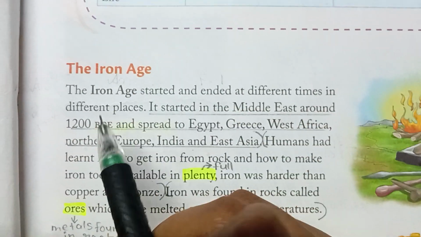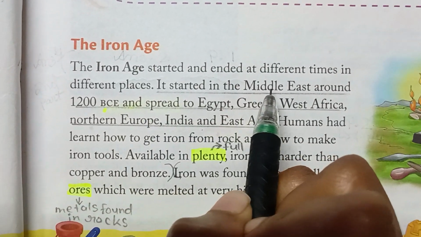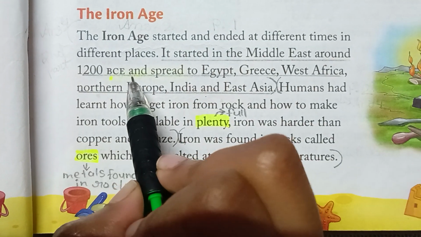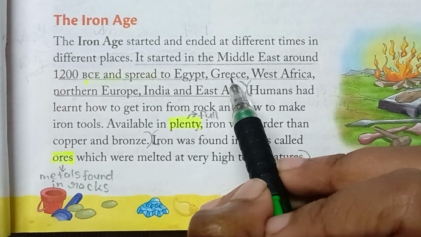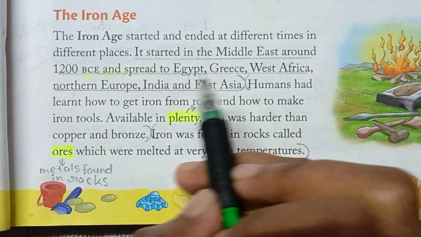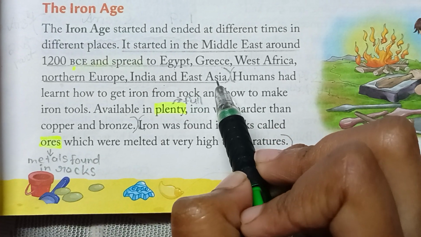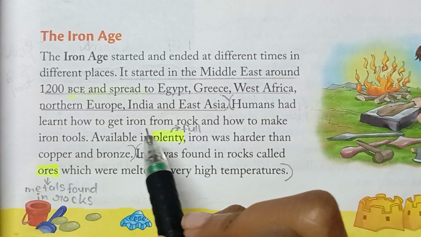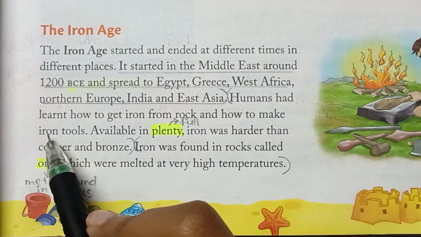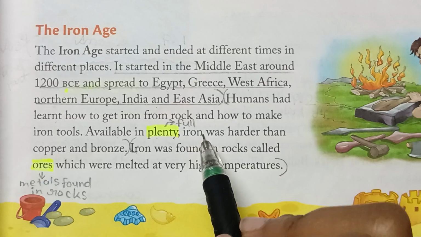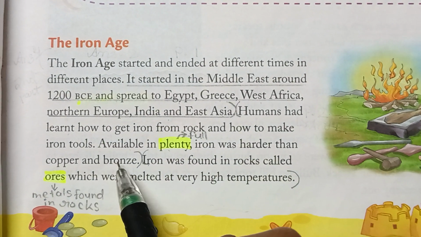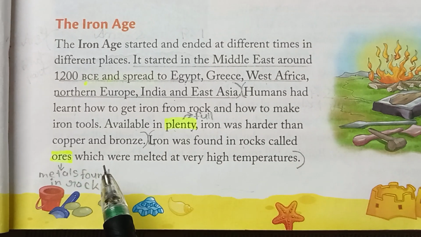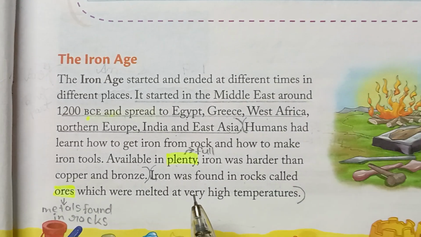The Iron Age started and ended at different times in different places. It started in the Middle East around 1200 BC and spread to Egypt, Greece, West Africa, Northern Europe, India, and East Asia. Humans had learned how to get iron from rock and how to make iron tools available in plenty. Iron was harder than copper and bronze. Iron was found in rocks called ores, which were melted at very high temperatures.